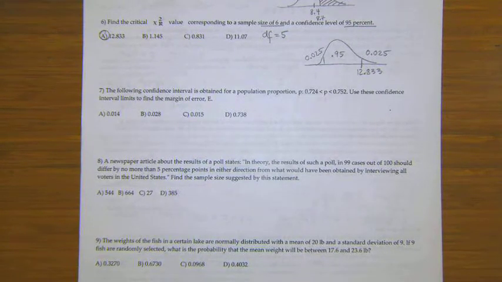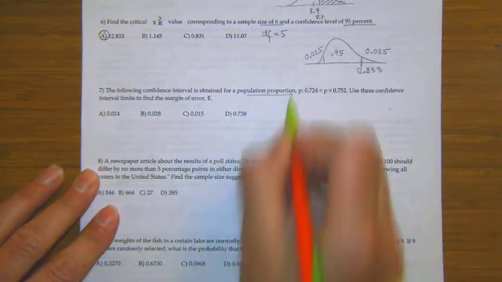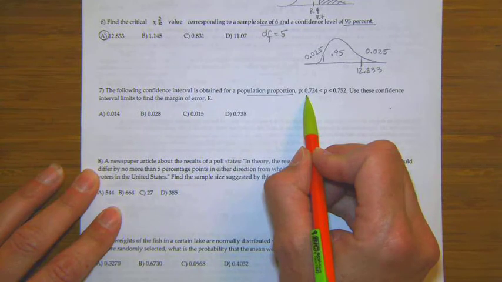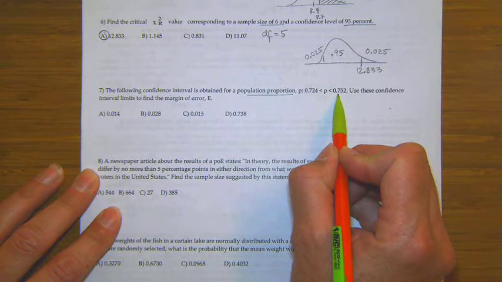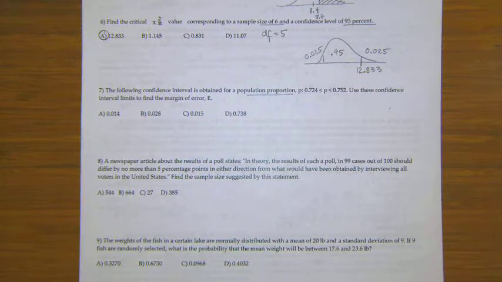Okay, so the following confidence interval is obtained from a population proportion. Our confidence interval starts from 0.724 and goes up to 0.752. Use the confidence interval limits to find the margin of error E. So similar to finding the point estimate, how do we find the margin of error?